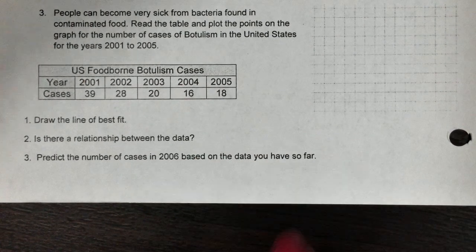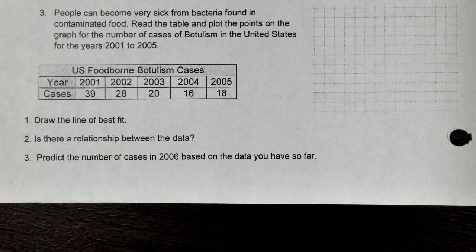People can become very sick from bacteria found in contaminated food. Read the table and plot the points on the graph for the number of cases of botulism in the United States for the years 2001 to 2005. And again, we need to go ahead and fill in our X and our Y axis. That's first, because we don't have that.